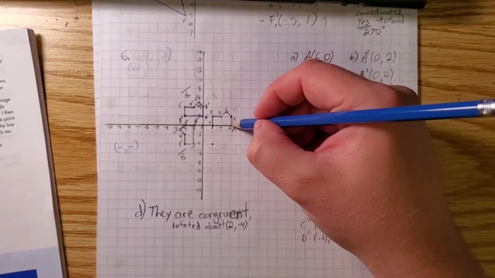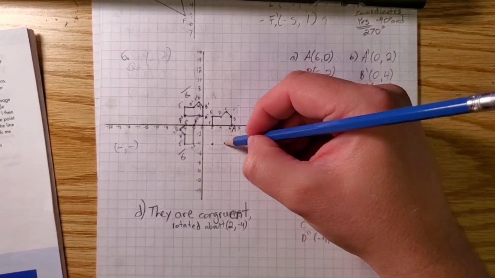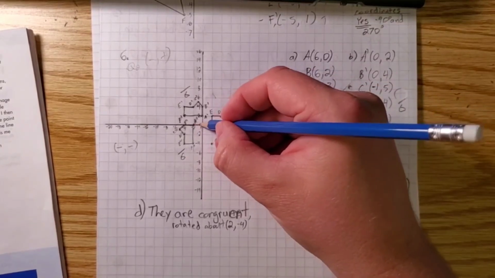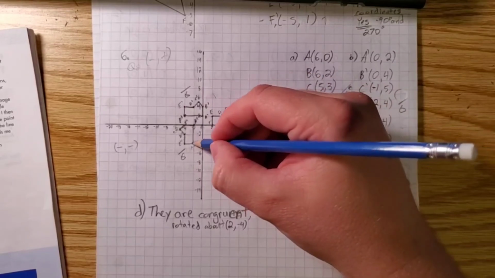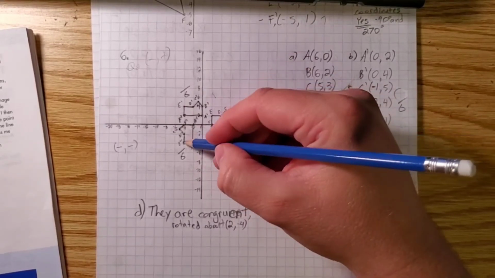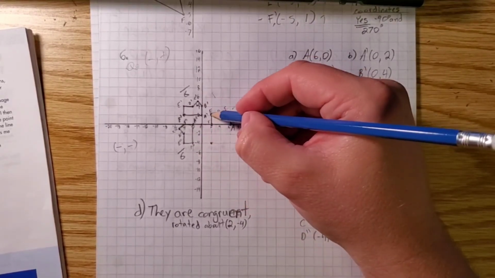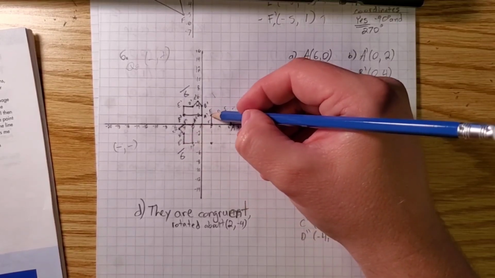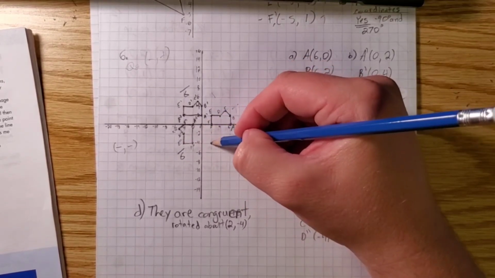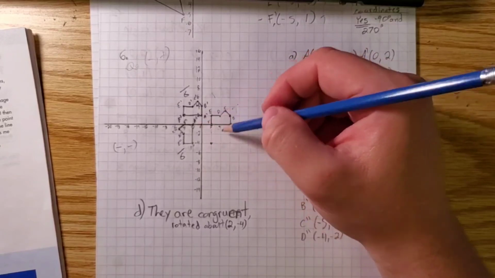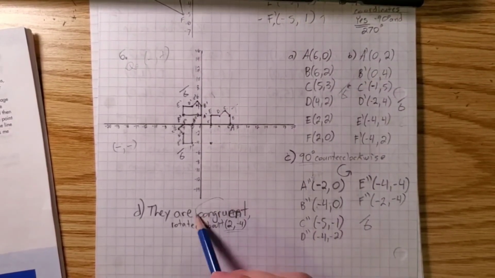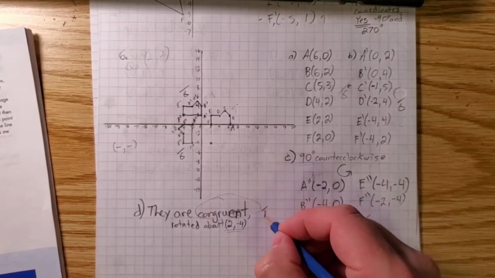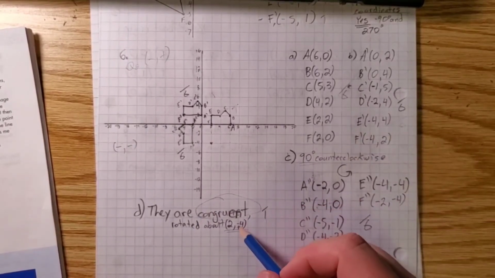A is 2, 4 away and A prime is 2, 4 away. F is 2, 4. F double prime is 2, 4. E is 2, 4, 6. E double prime is 2, 4, 6. All of these points are the same distance away from this point. That's how I came up with this. However, for this one, you're only getting the mark for just saying congruent, so it's just out of 1 mark, but you could have been more specific there.